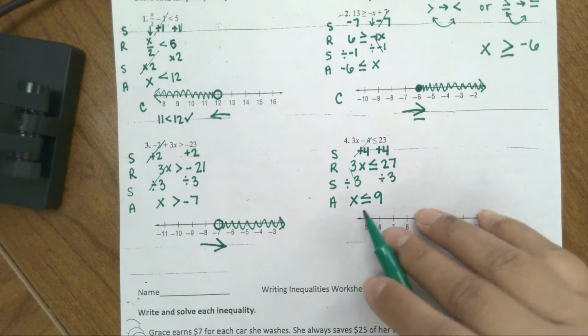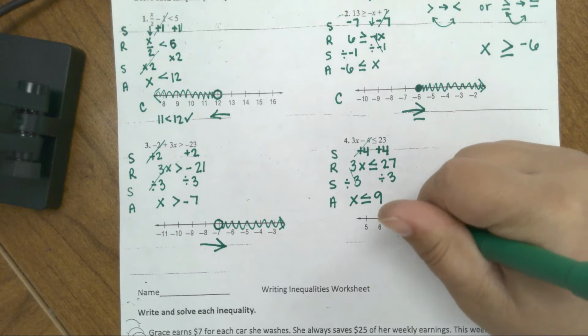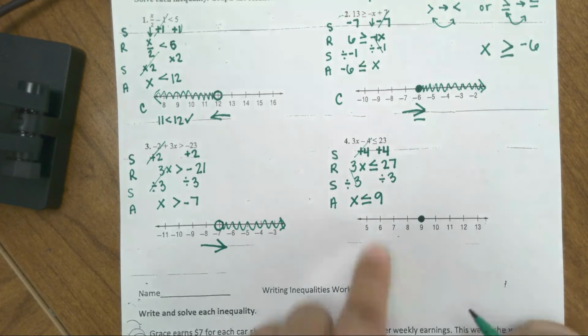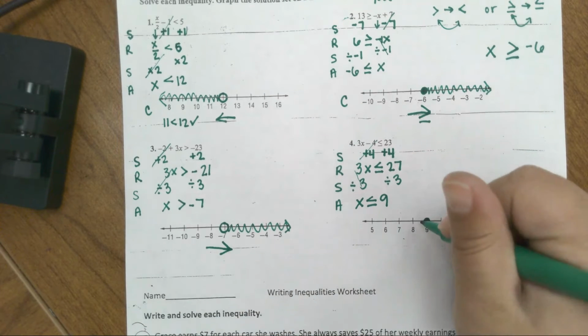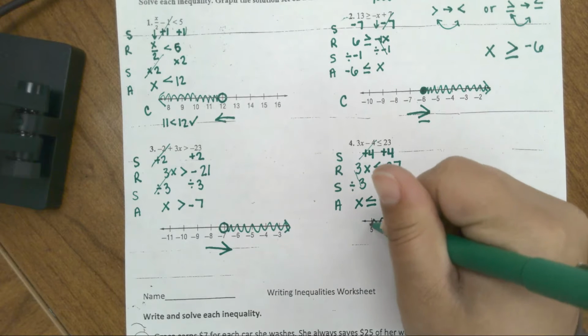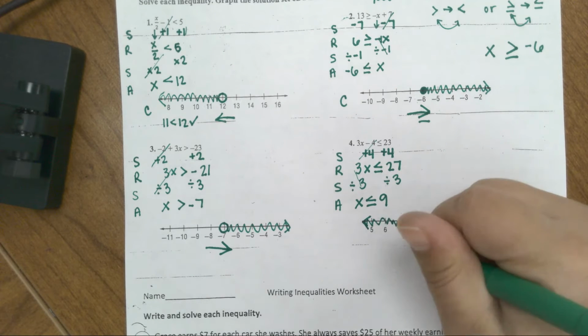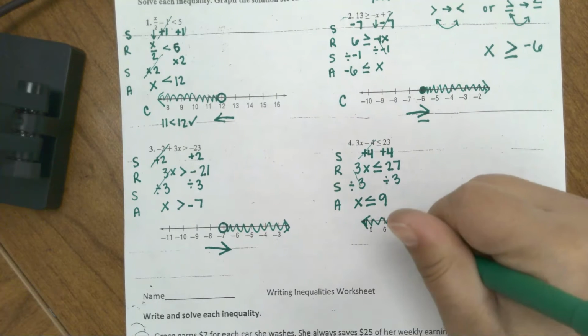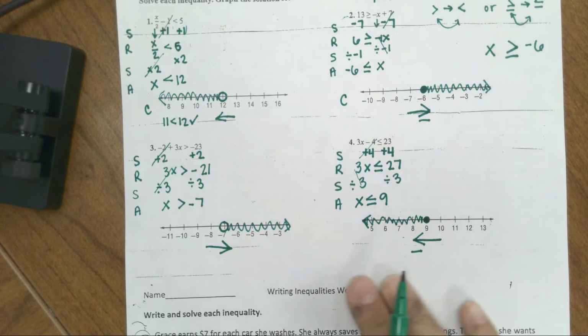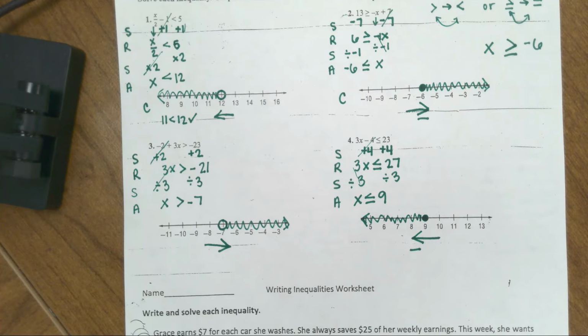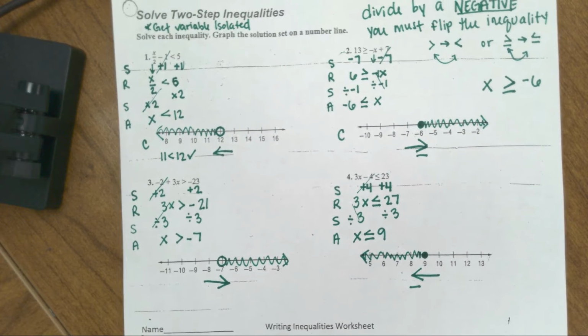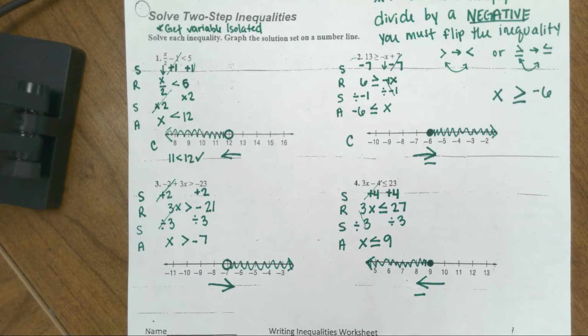So it's a less than or equal to, so it's going to be a closed circle on 9. It's less than, so I should be shading to the left. Once again, if I rewrote the inequality symbol and made it into an arrow, it's telling me to shade towards the left. I highly recommend at this point stopping the video. If you need to review these 4 questions again, please rewatch it.